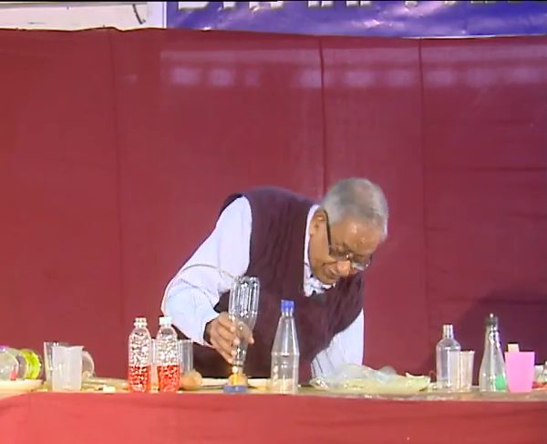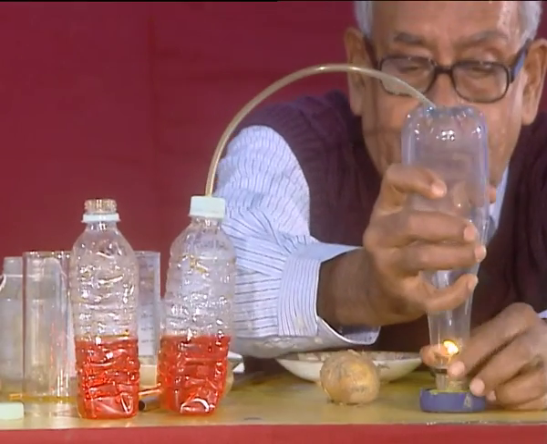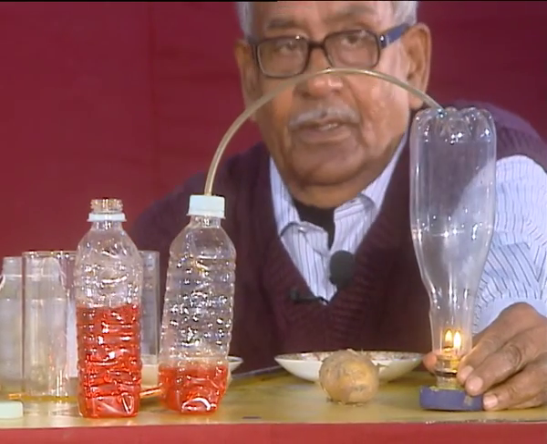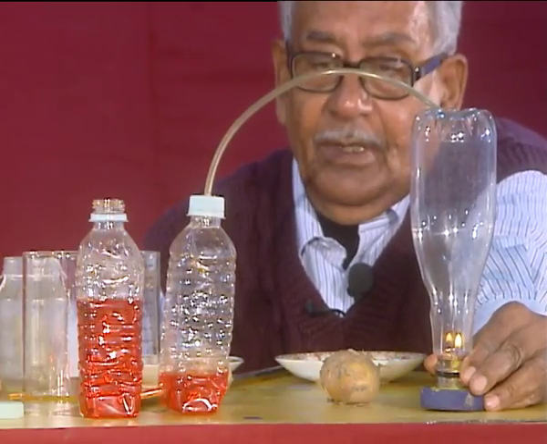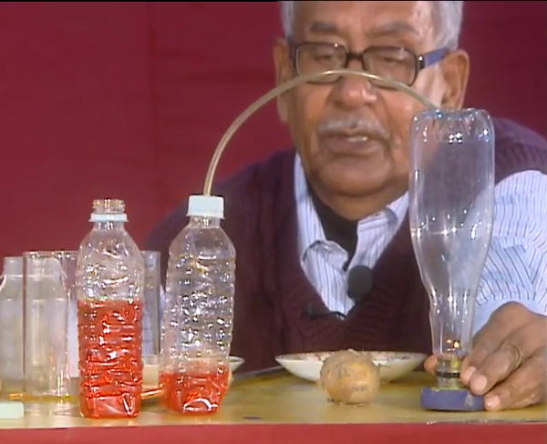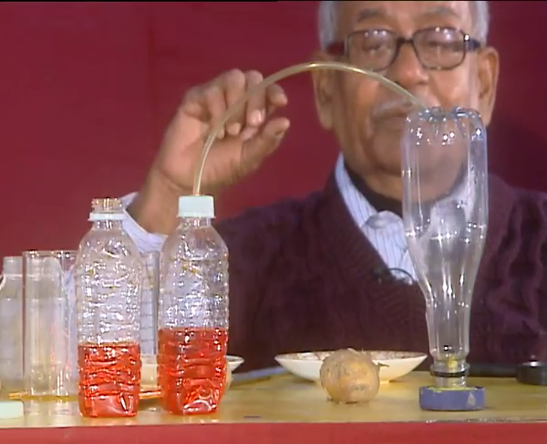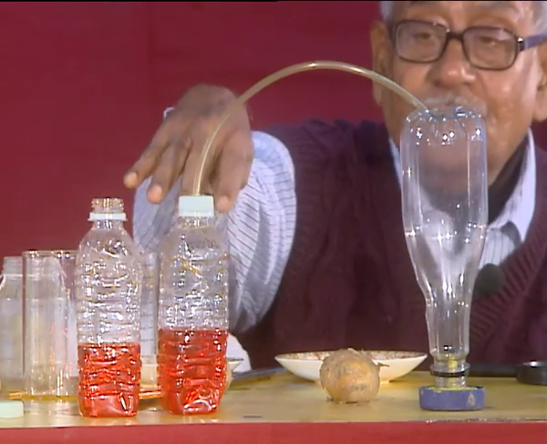Now you have to do it very carefully, very quickly. See, it is going down. It is still going down. Now it is rising because the candle has gone out. Now it has come back to almost the same level. Practically there is a little bit of contraction, there is no change in volume. 1/5 means it should come over here.